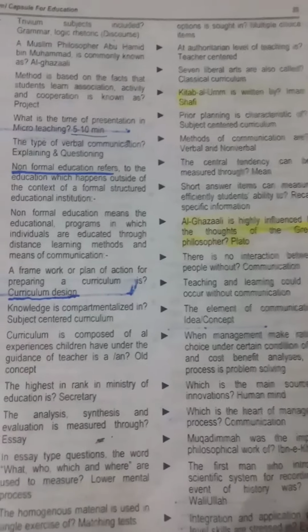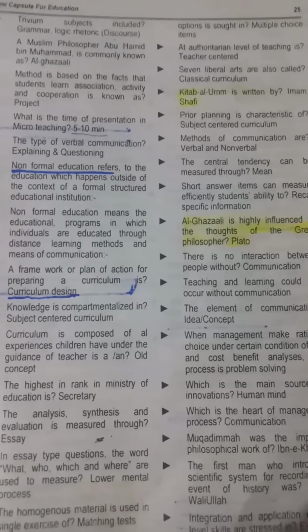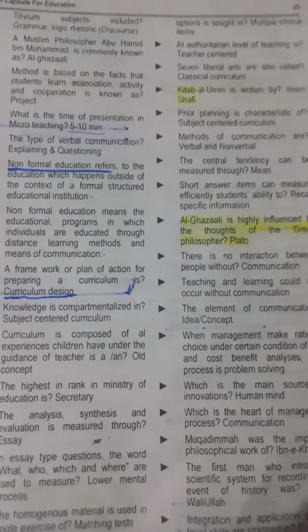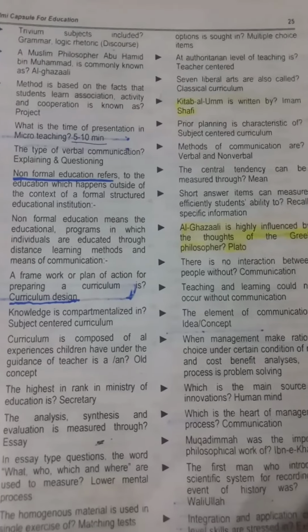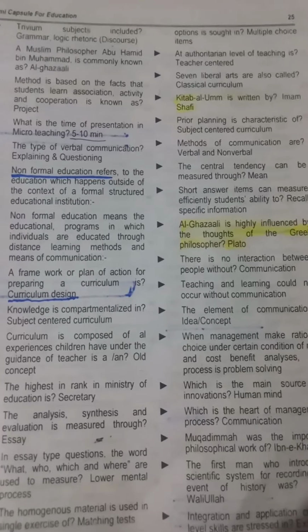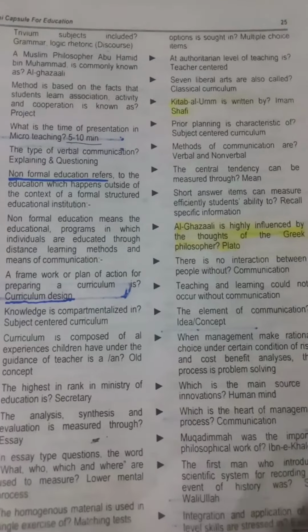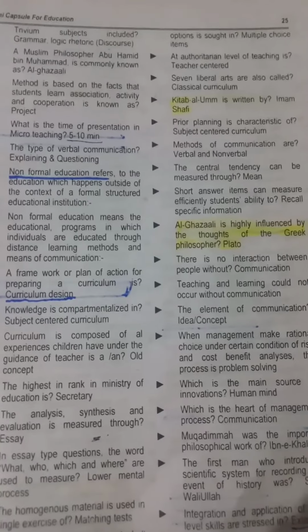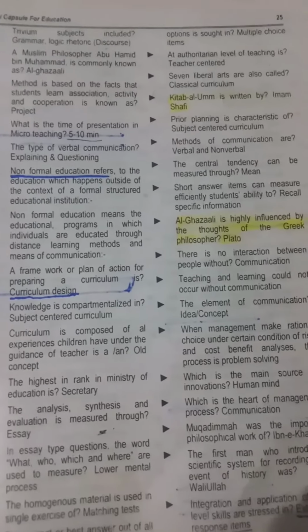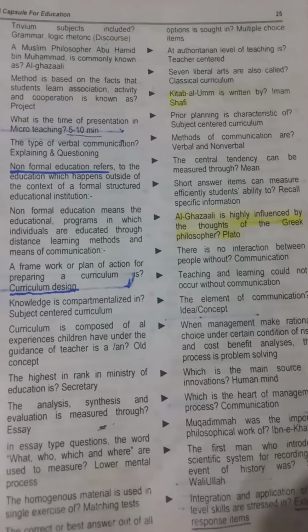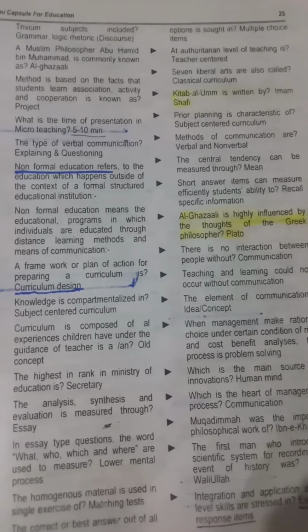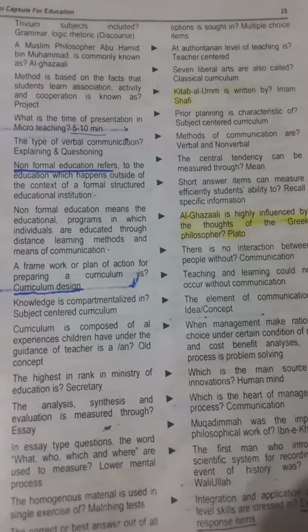7 liberal arts are also called classical curriculum. Kitab is written by Imam Shafi. Period planning is a characteristic of subject-centered curriculum. Methods of communication are verbal and non-verbal. The central tendency can be measured through mean. Short answer items can measure efficiently student ability to recall specific information.